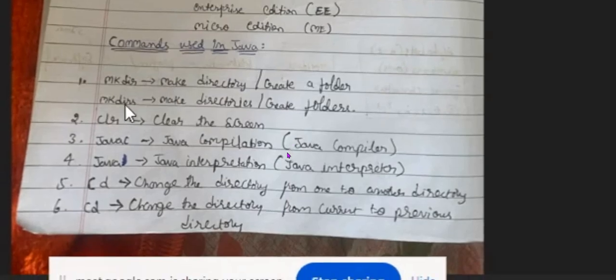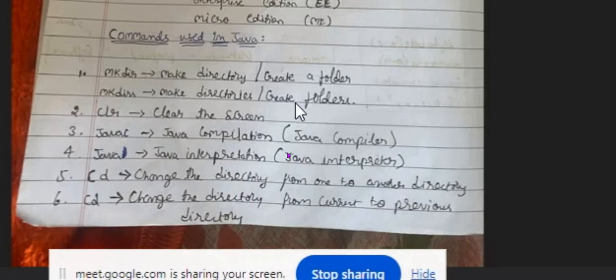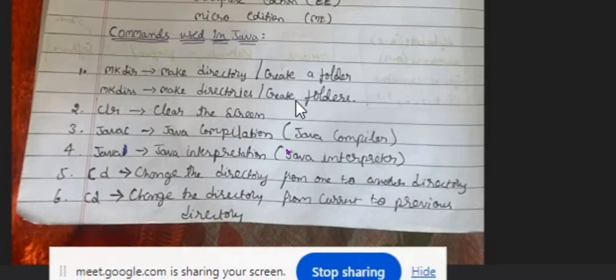Then I am using Eclipse, called Standard Edition SE. Then commands used in Java. These are the basic commands we are using in Java. mkdir means make a directory, to create a folder. mkdirs means make directories, to create folders. For mkdir we are creating only one folder, mkdirs means creating lots of folders. Then clr, everyone knows it is used to clear the screen. If, for example, you fetch the output, we need to clear it out, so we are using the clr command.